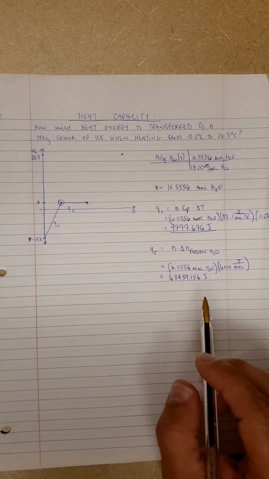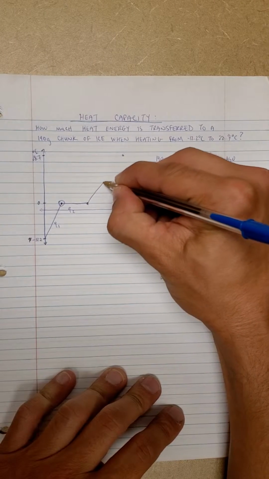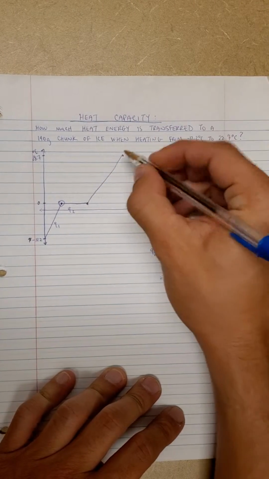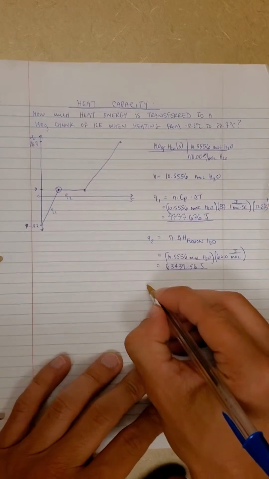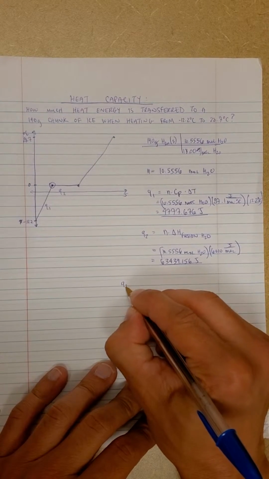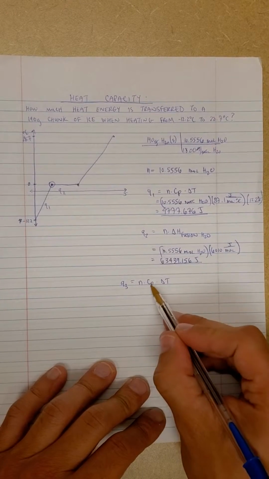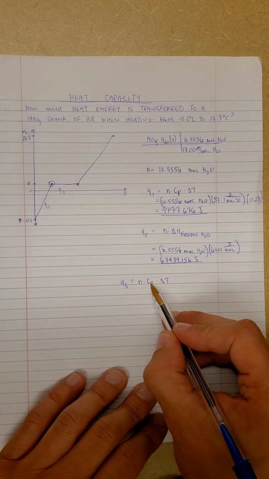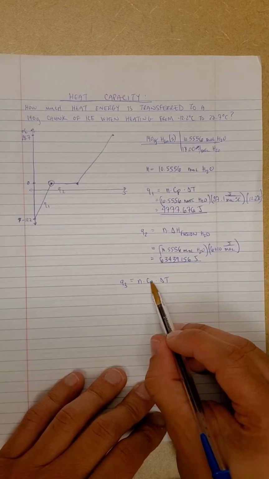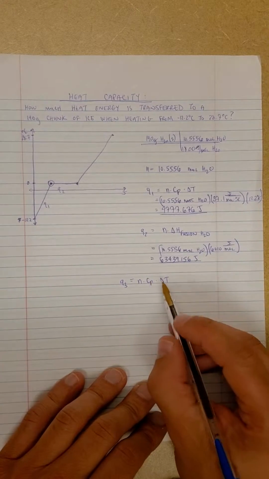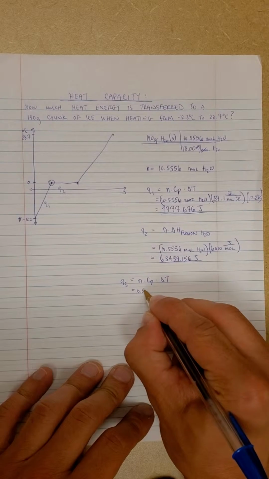All right, and our final line segment will be from 0 degrees Celsius to the final temperature of 28.7 degrees Celsius. We'll use the initial equation that we used for Q1, which is N Cp delta T. However, this heat capacity constant is different from the constant we used before. The heat capacity of liquid water is 75.3 joules per mole times degrees Celsius. Plug in those values.